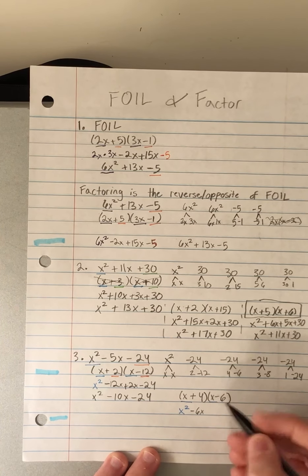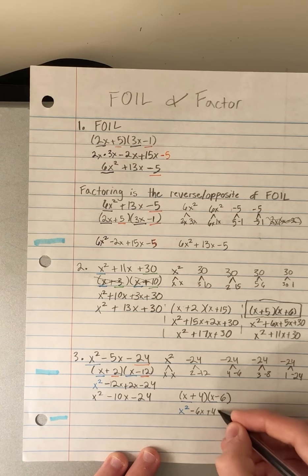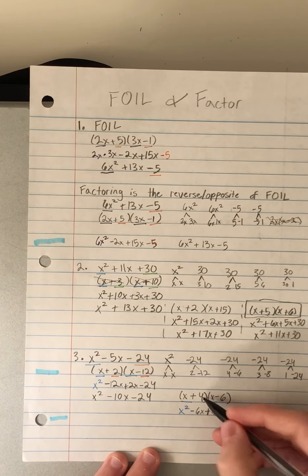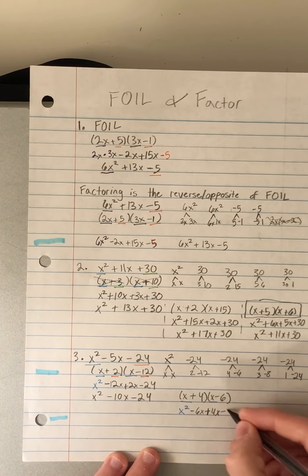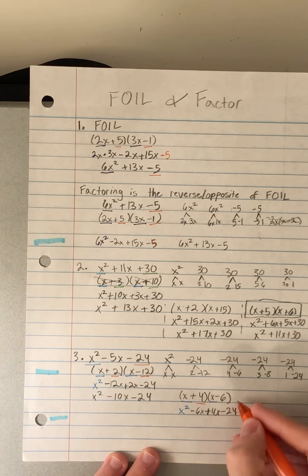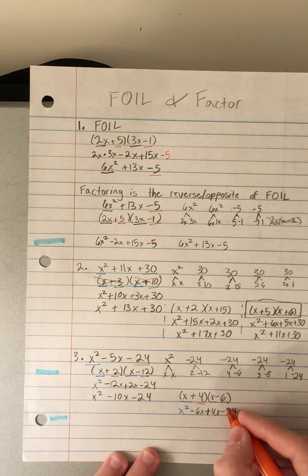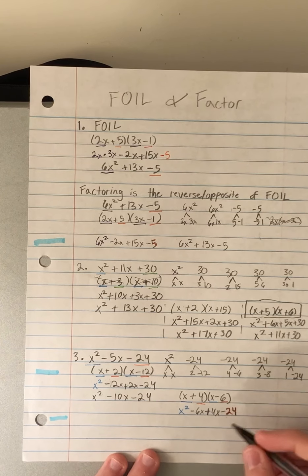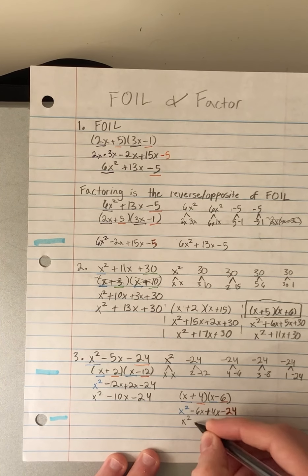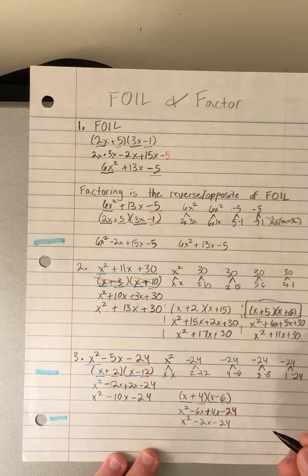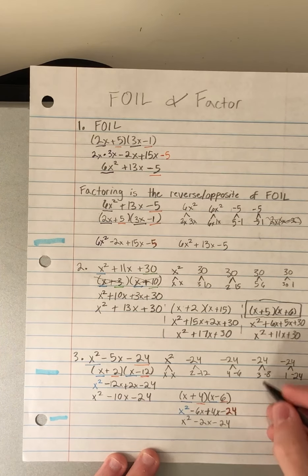I've got 4 times x, so plus 4x. And then I've got 4 times negative 6, so minus 24. So I go x squared minus 2x minus 24. Again, doesn't work out. So I'm going to try another pair.